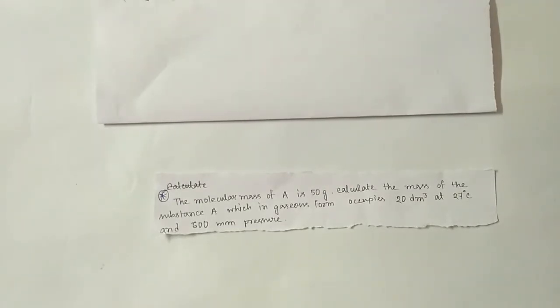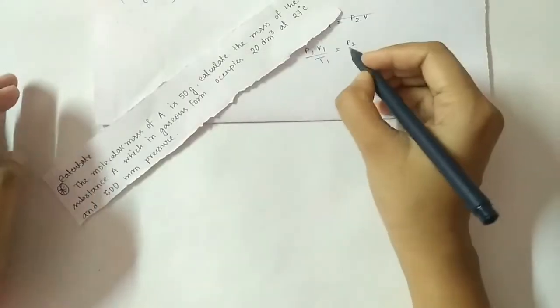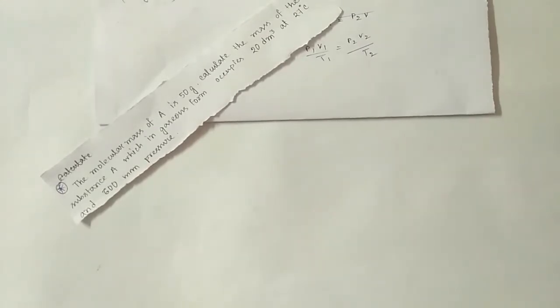Calculate the mass of the substance A, which in gaseous form occupies 20 dm cube at 27 degrees Celsius and 600 millimeter pressure. One thing you must remember that I have told you earlier, that is P1 V1 by T1 is equal to P2 V2 by T2. And I have also told you what is standard pressure, standard temperature. As volume changes with pressure and temperature, we must have some standard value of pressure and temperature through which we can determine the volume easily.